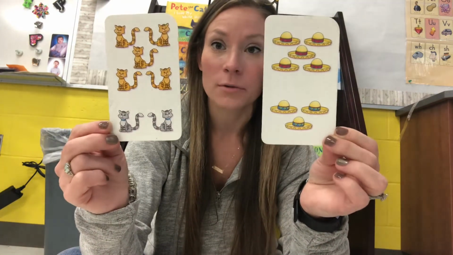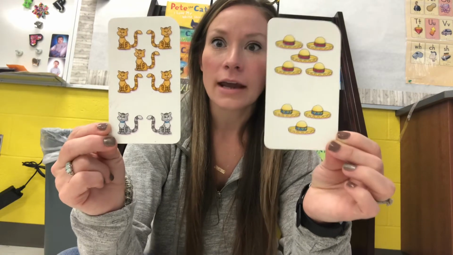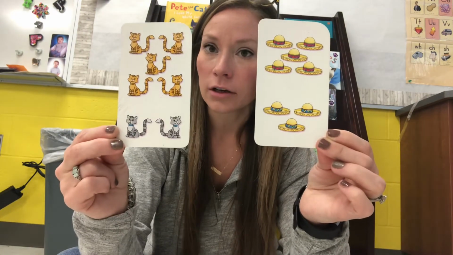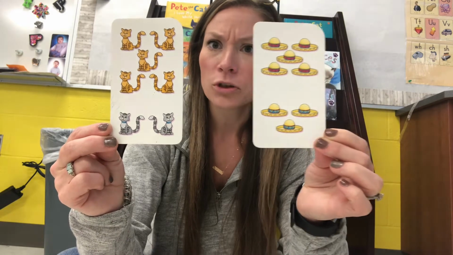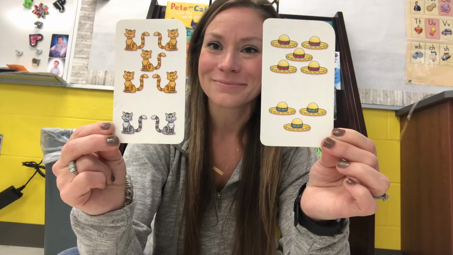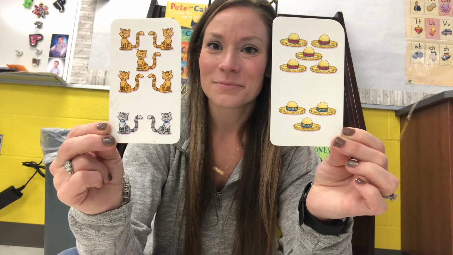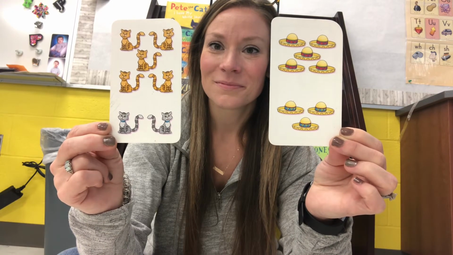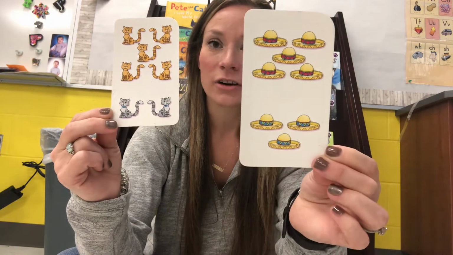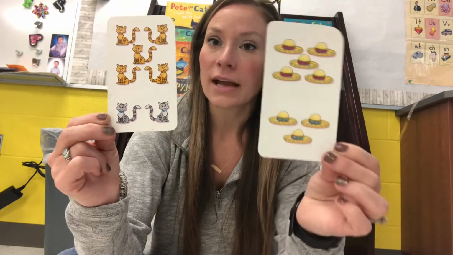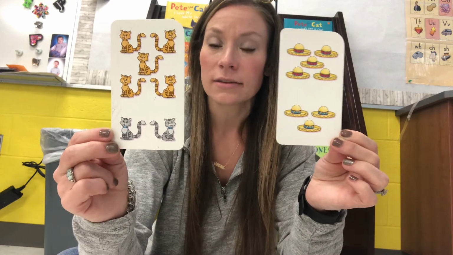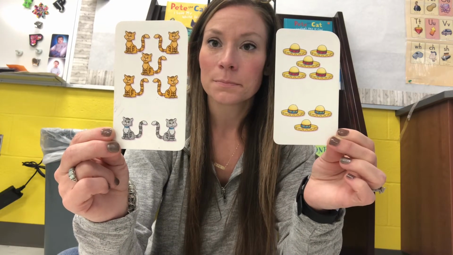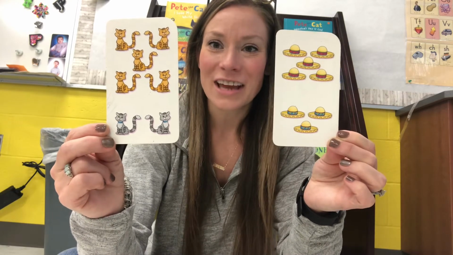We can still rhyme while we're doing math too. Okay, now they're very similar in numbers, so listen to my words, okay? Which one is greater? Good. The hats are greater because greater means more. So if the hats are greater, then does that mean the cats are equal to or less than the hats? Good. It means they're less than the hats. Very good.